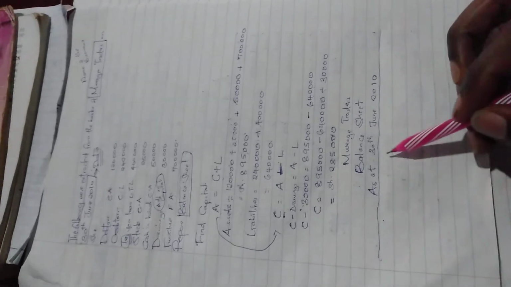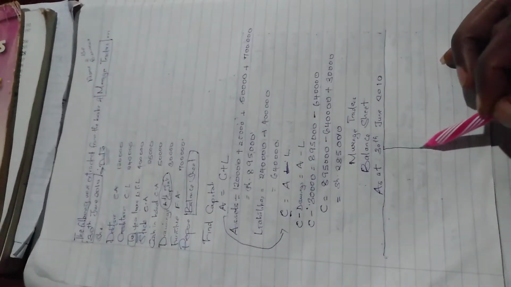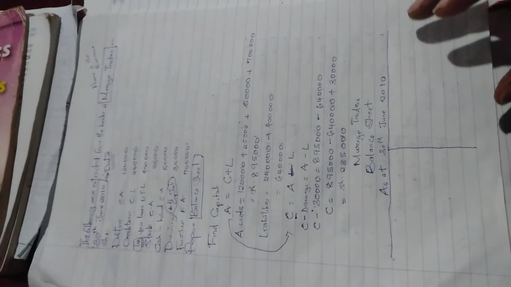So I expect you will be using a ruler. I know even my freehand is better than some of your rulers.